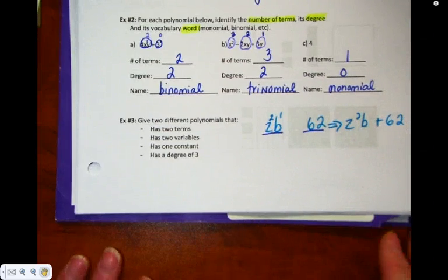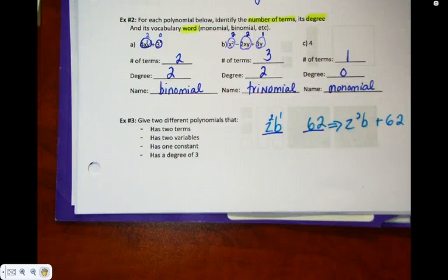There are a bajillion possible answers for this question as long as it has the criteria. Write down a second polynomial that has the exact same criteria.